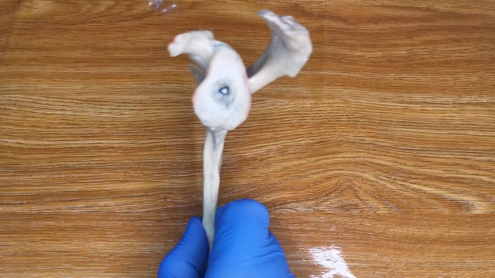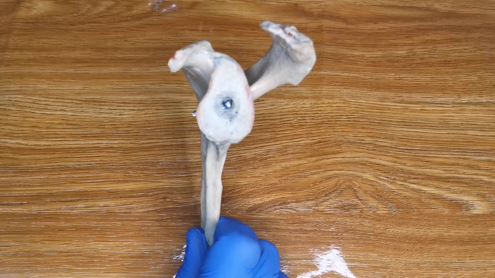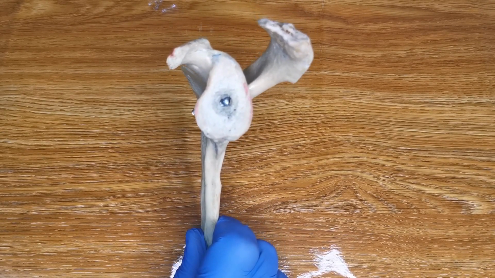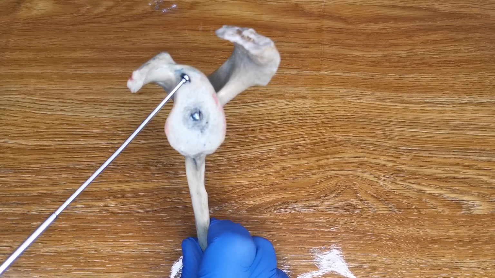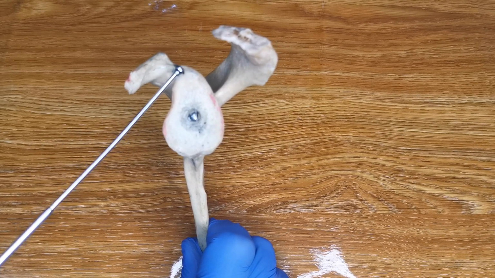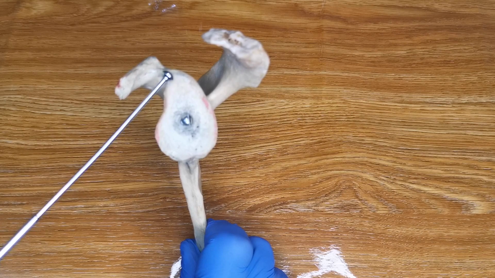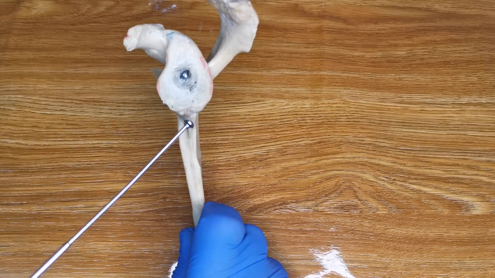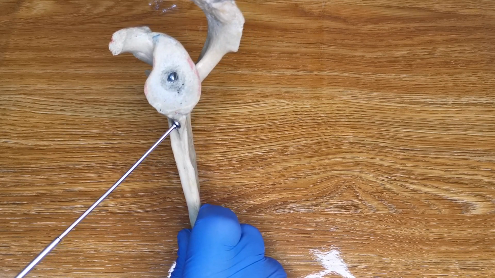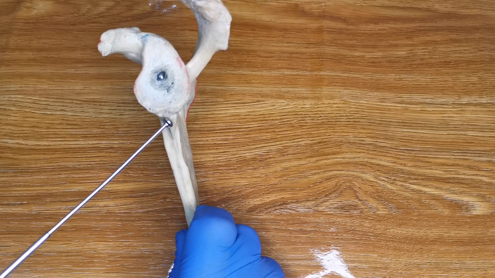And now I am talking about the muscle attached to the tubercle of the scapula. In the supraglenoid tubercle, there is origin of the long head of biceps muscle. While in the infraglenoid tubercle, there is origin of the long head of the triceps.